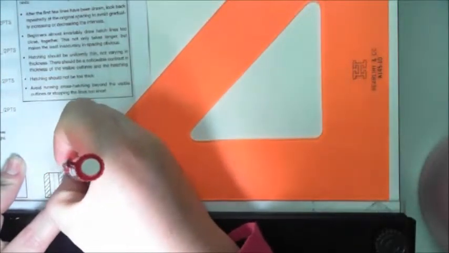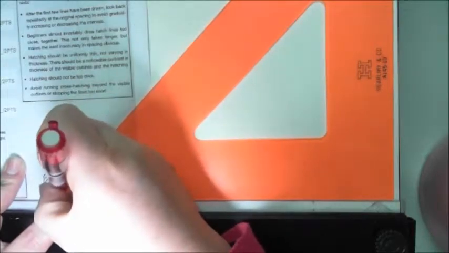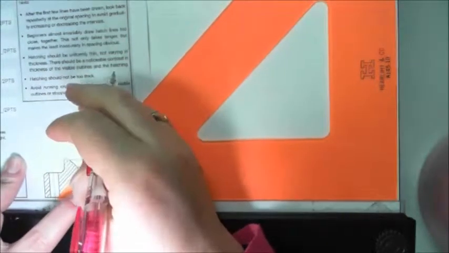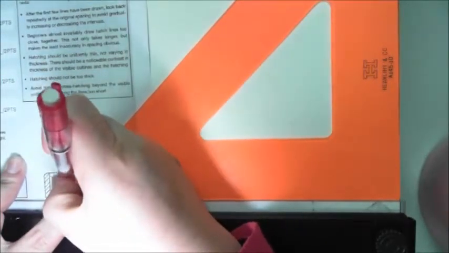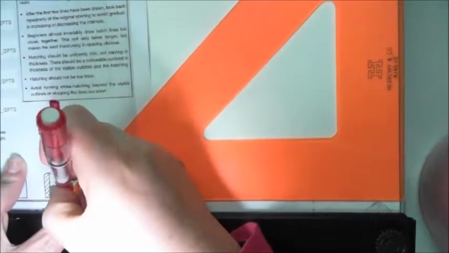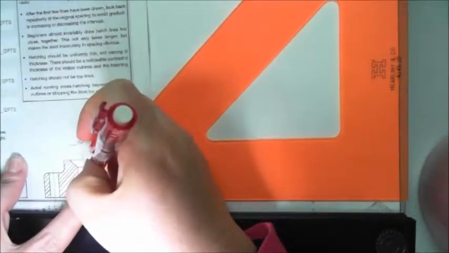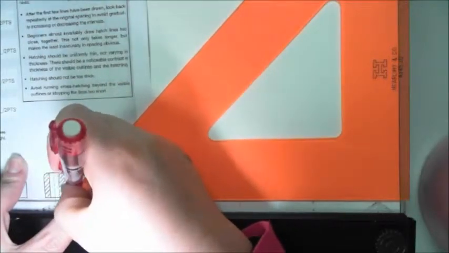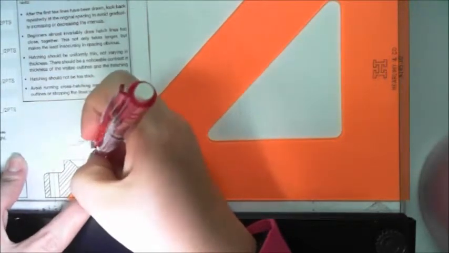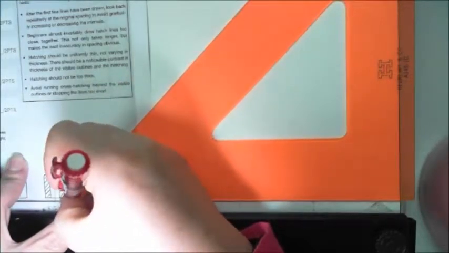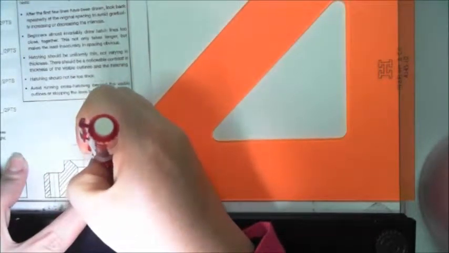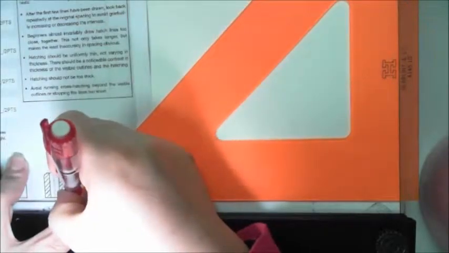And so I'm just going to continue. That's not the best of spacing, is it? Because they should be more consistent. And then we just keep going.